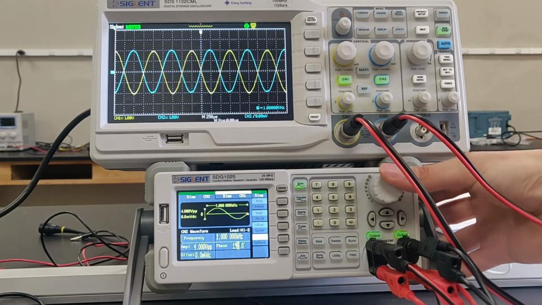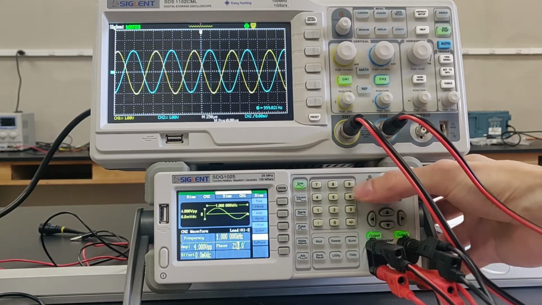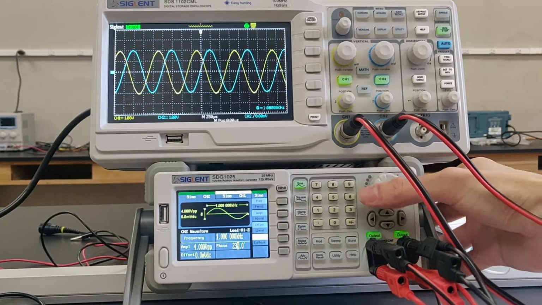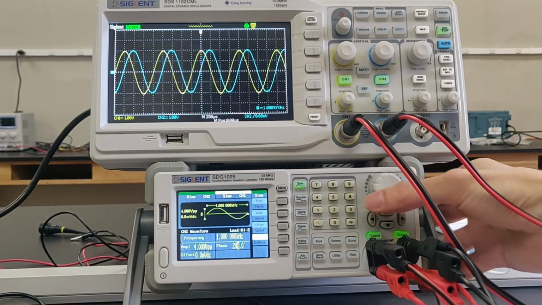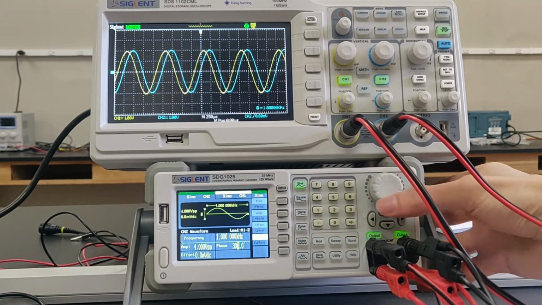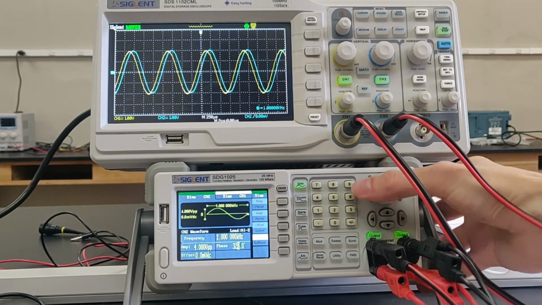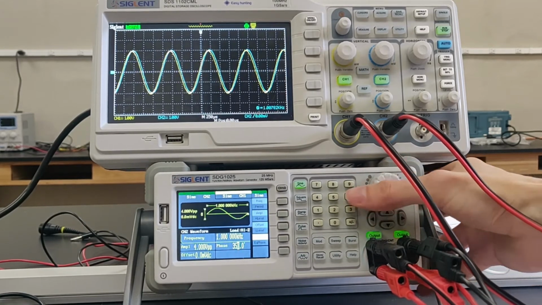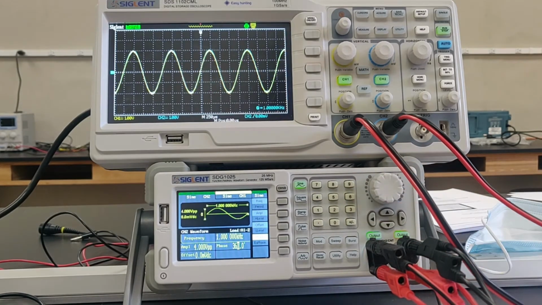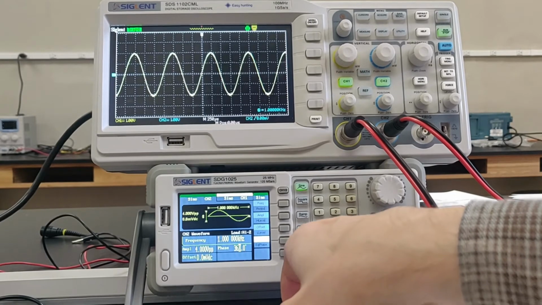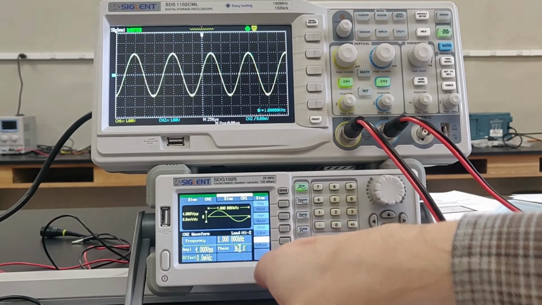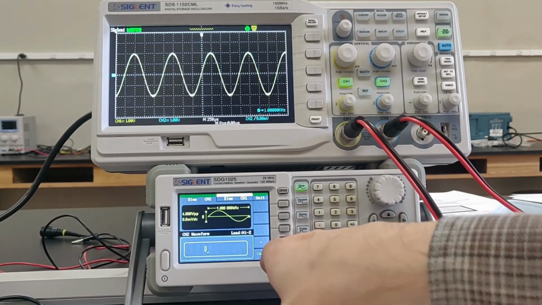Let's increase our phase shift again back to 360. And unsurprisingly, now that we are at 360, the waveforms are completely in phase again. Let's go ahead and set our phase shift back to 0.